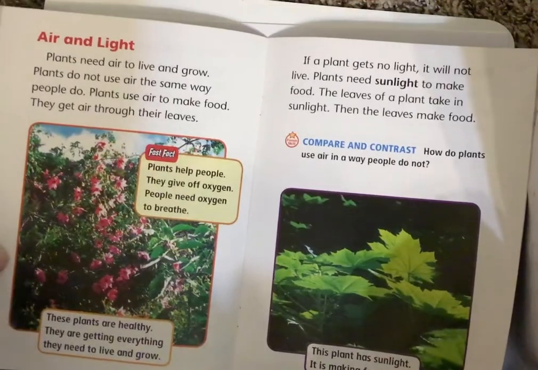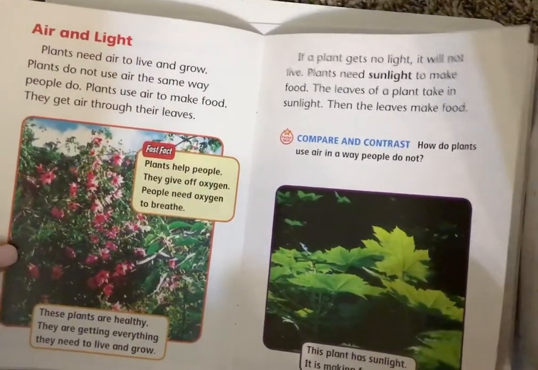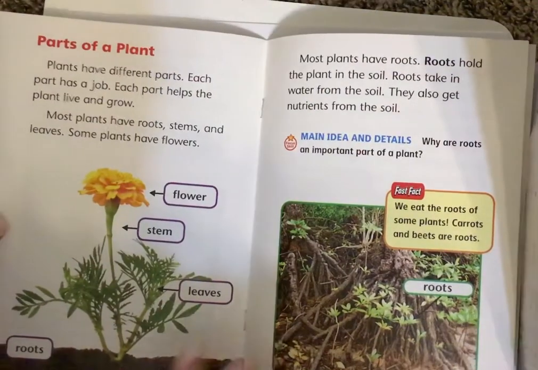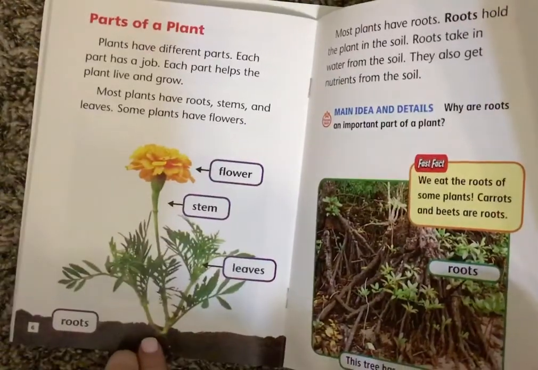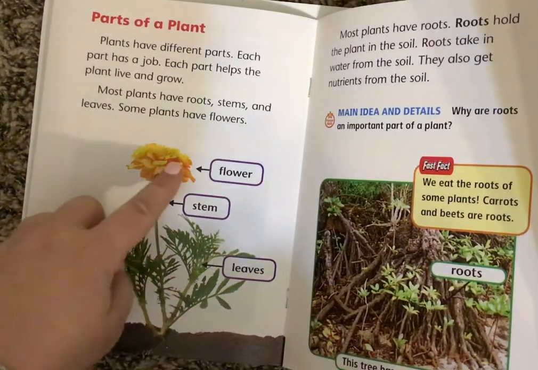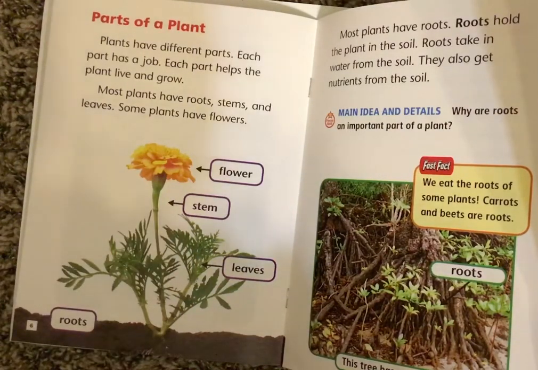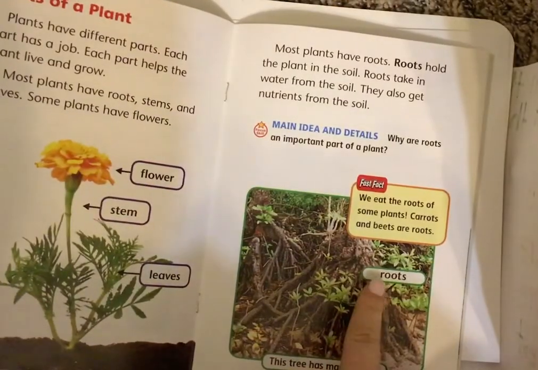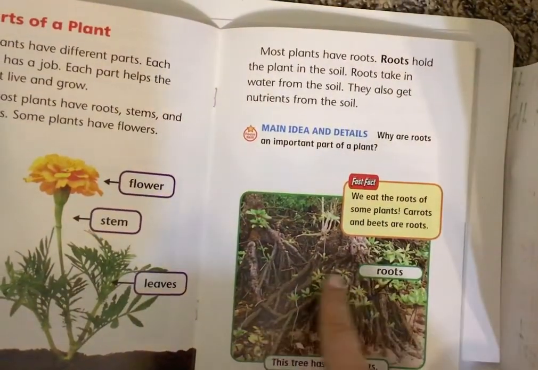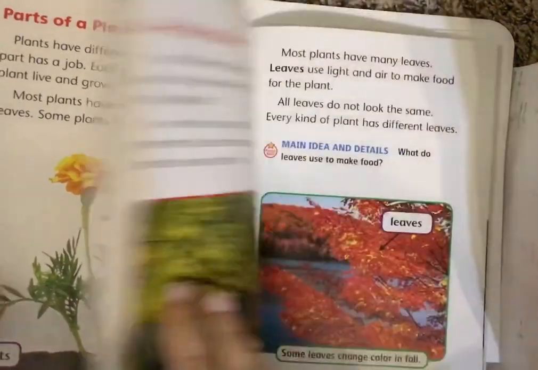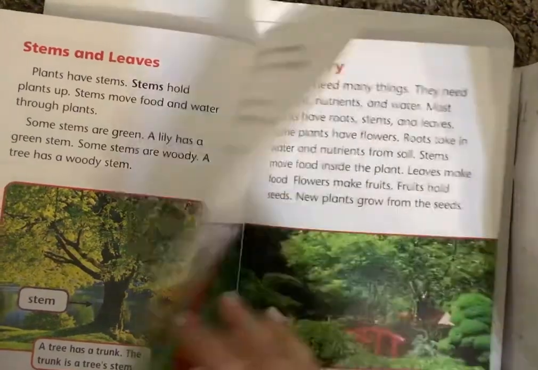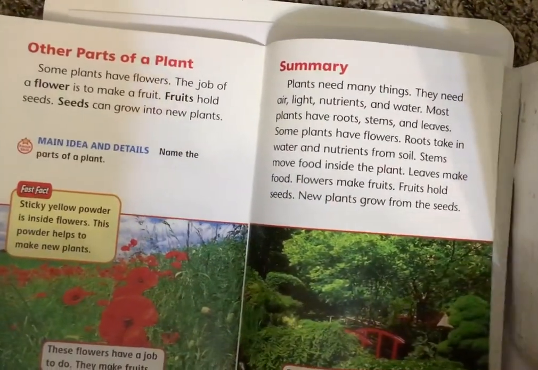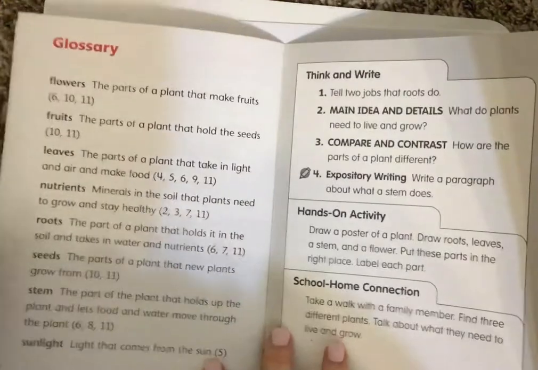So I'm just going to look through air and light, parts of a plant. I see a diagram right here. Remember, boys and girls, a diagram is something that is broken down and it tells all the different parts of something or the pieces that make it up. Over here we see a label talking about this photograph here. Stems and leaves. Other parts of a plant, and summary, and a glossary.